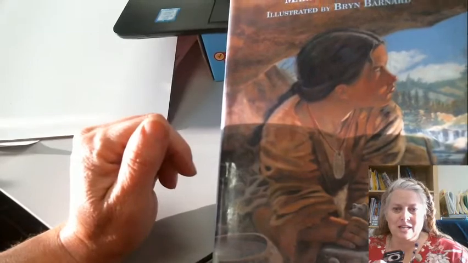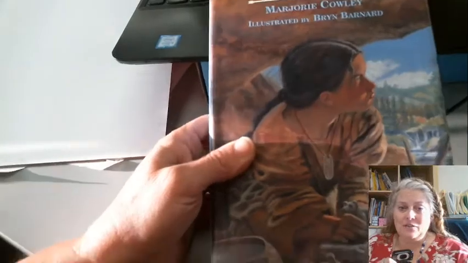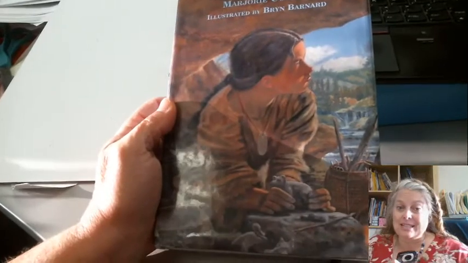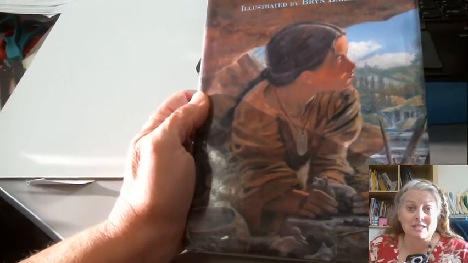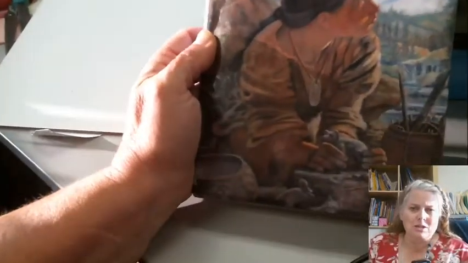This is the book Annoka's Answer by Marjorie Cowley. If you look at the cover, you can see a girl who looks like she may not be from our time period. In fact, she is a girl from the beginning of civilizations, actually before they had civilizations, when they were still nomads. What's she doing there? It looks like she's carving or creating some figurines, and she doesn't exactly look at peace. Maybe she's nervous or she's watching. She looks like she's inside a cave.